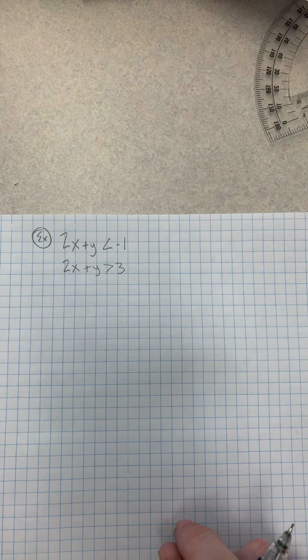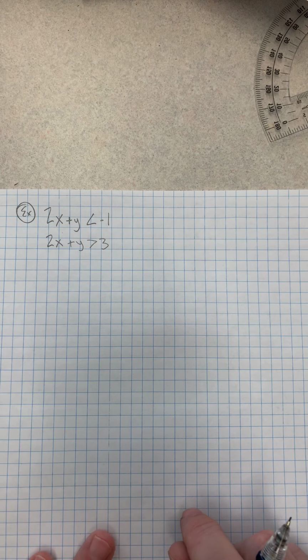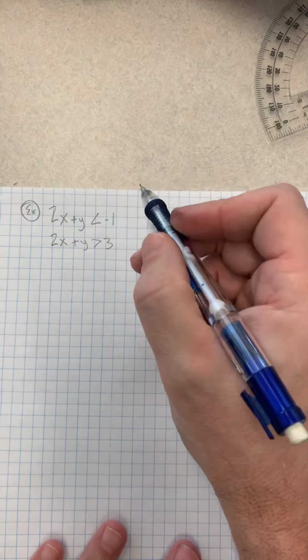And our directions are going to be the same. We are going to graph and solve this. Graph it. Get what they have in common.